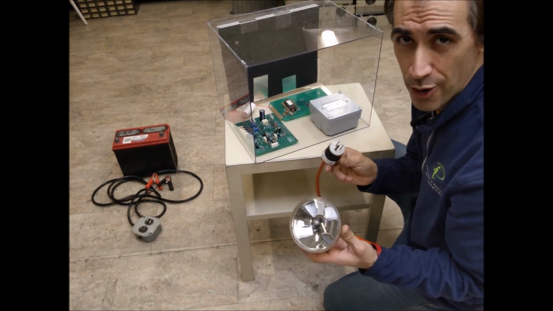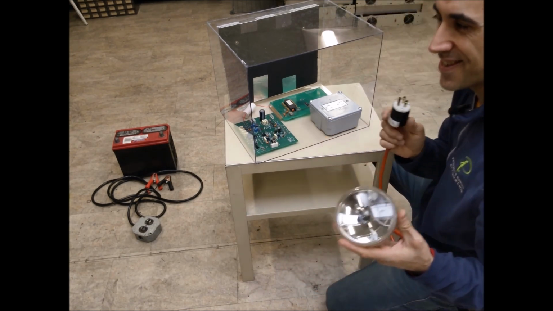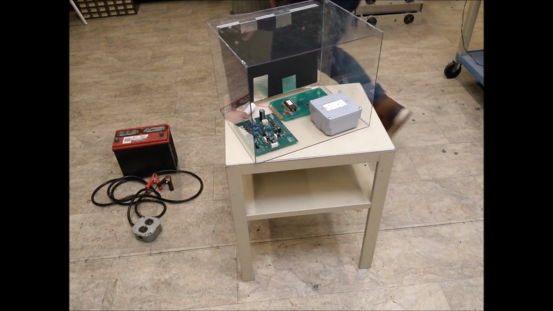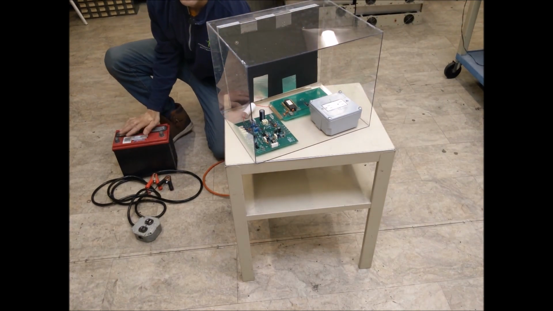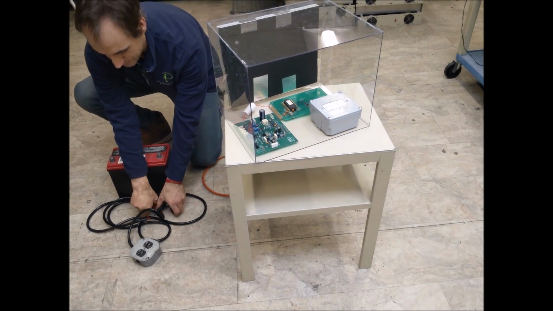800 watts of aircraft light, halogen. Car battery fully charged, 12 volts.